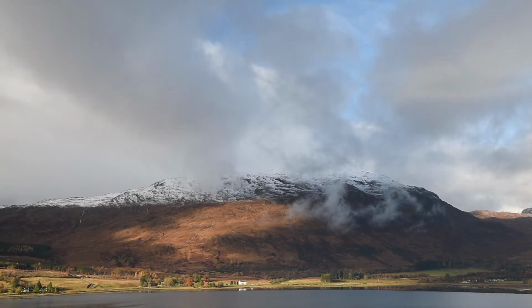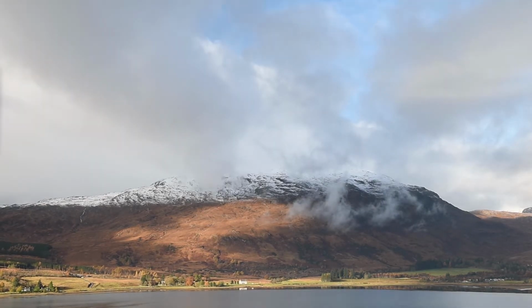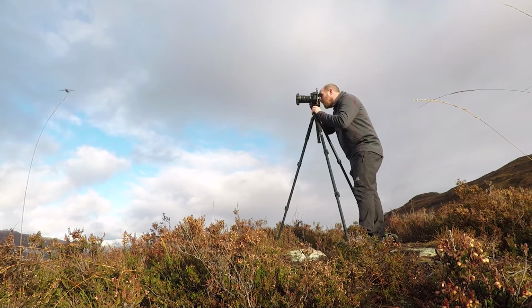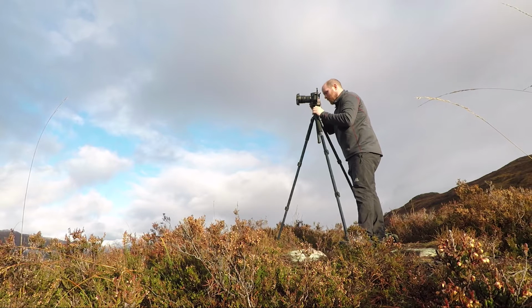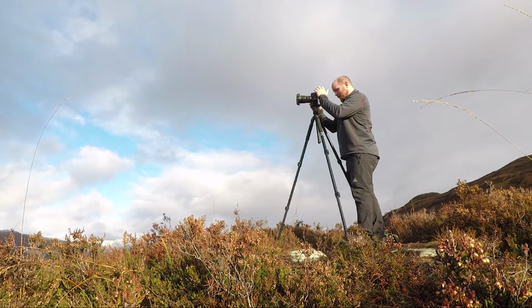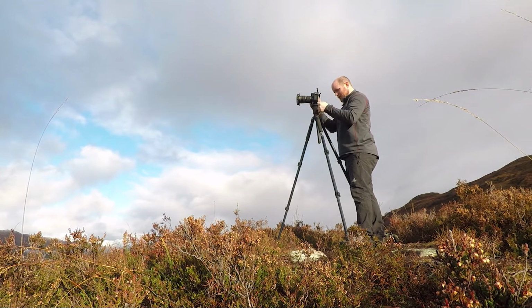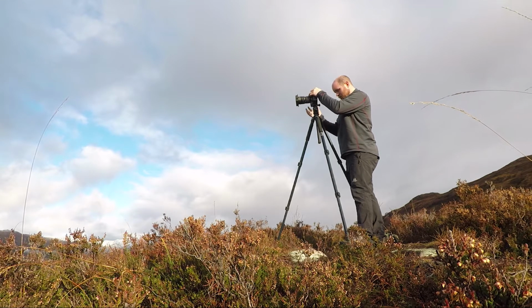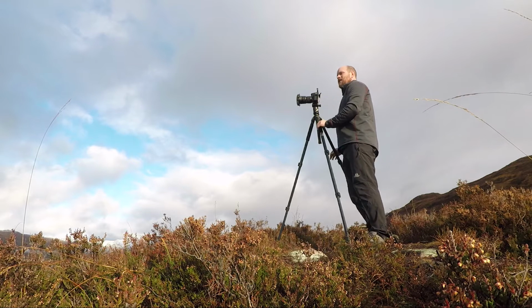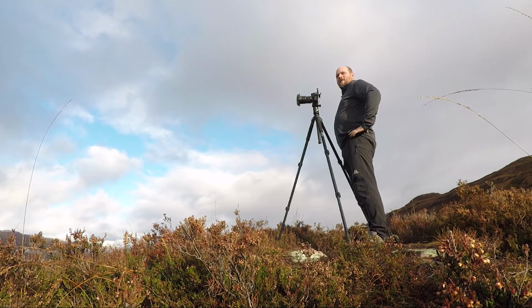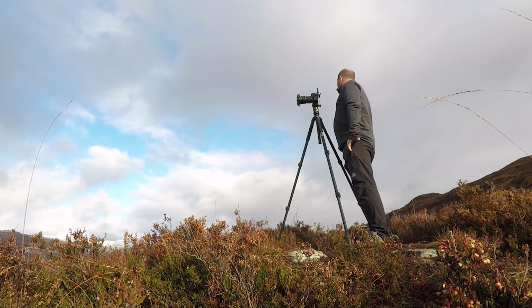I'm getting my composition right, so I want to get a little bit of the foreground in front with the clouds as well. So really what I'm doing now is just making sure I'm lined up. I'm quite happy with my composition. Everything is all nice and straight-ish. This is really lovely. I'm just watching this light changing for the next 20 minutes, half an hour would be grand.